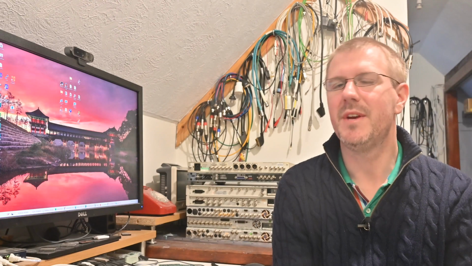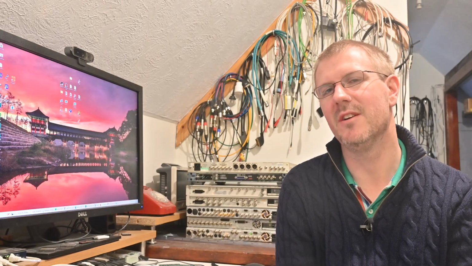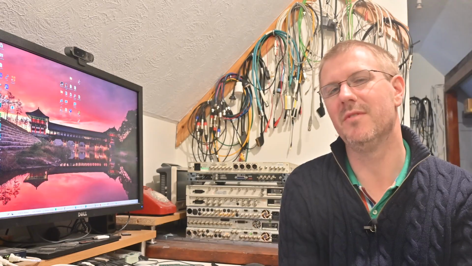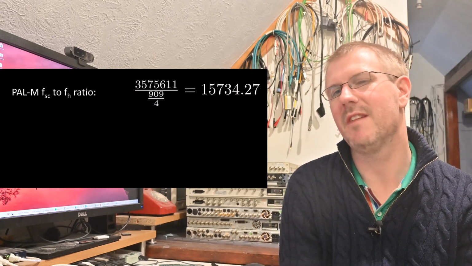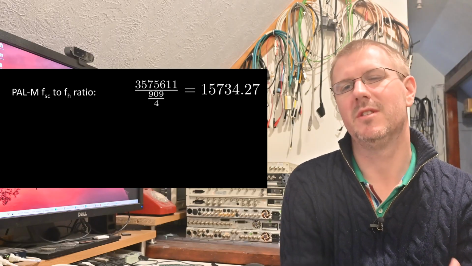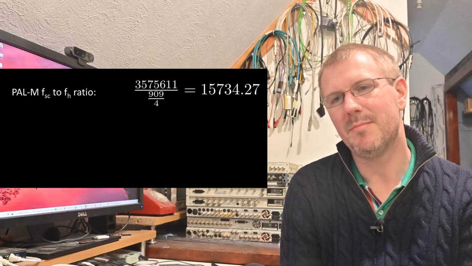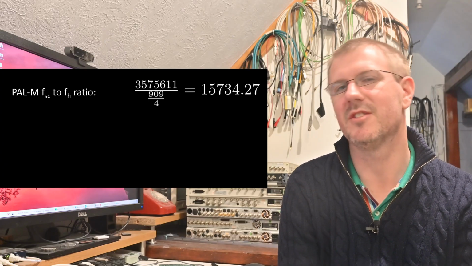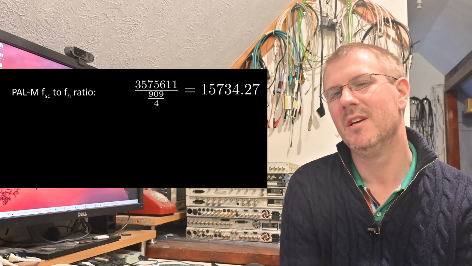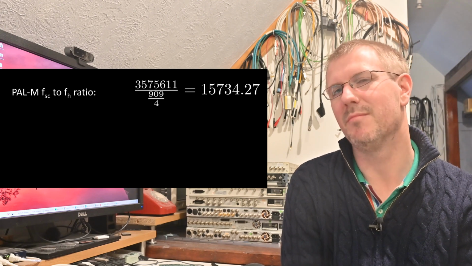Now there is actually a way that we can mathematically prove that the field frequency for PAL-M is in fact 59.94, and that's just to do the math in reverse. So if we take the color subcarrier frequency, which you'll see on absolutely everything related to PAL-M, which is 3.575611 megahertz, we divide that by 909 over 4, that is the fixed ratio between the color subcarrier frequency and the line frequency, we come out with 15.734 kilohertz, which of course is a pretty familiar looking number.